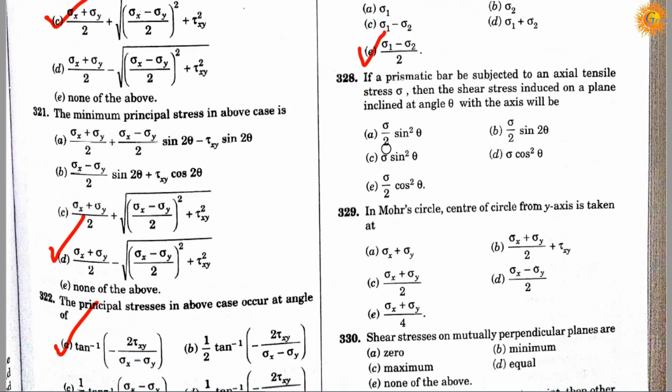Question number 328. If a prismatic bar be subjected to an axial tensile stress sigma, then the shear stress induced on a plane inclined at angle theta with the axis will be option A, sigma half sine square theta, option B, sigma half sine 2 theta, option C, sigma sine square theta, option D, sigma cos square theta, and option E, sigma half cos square theta. Correct answer is B. It will be sigma half sine 2 theta.